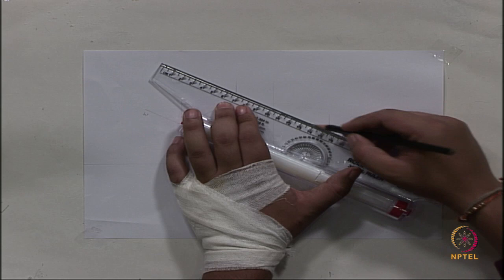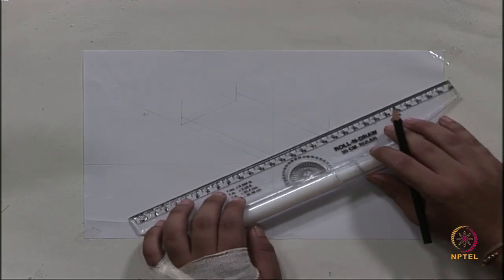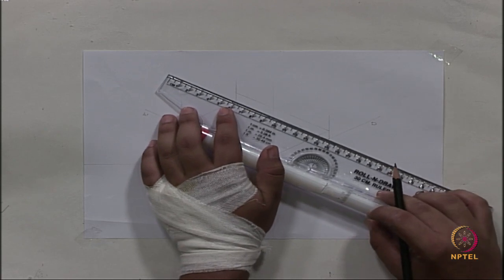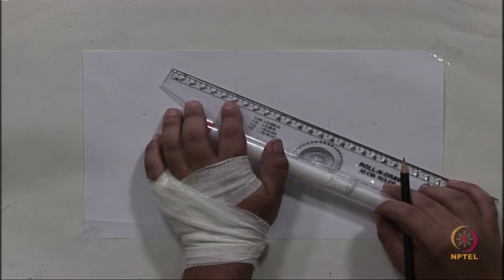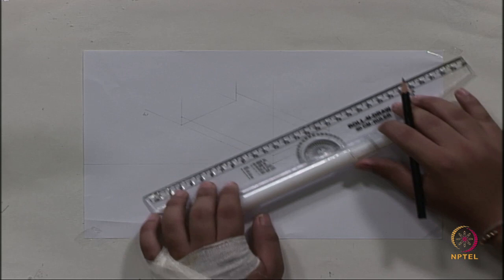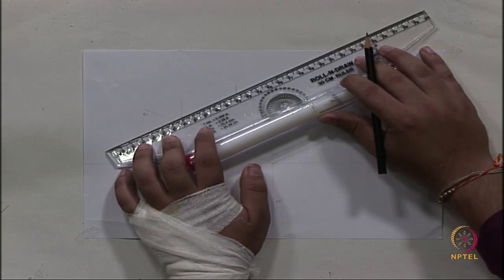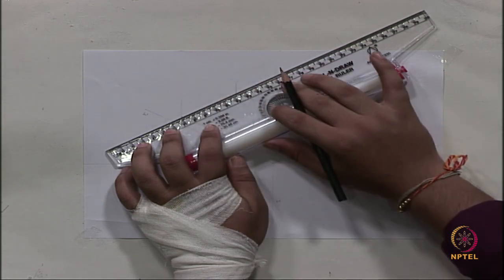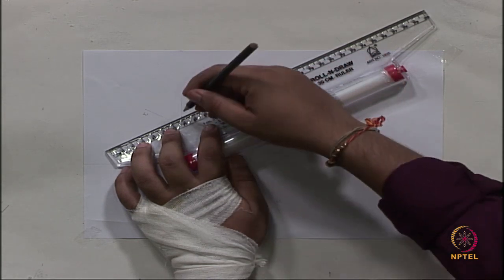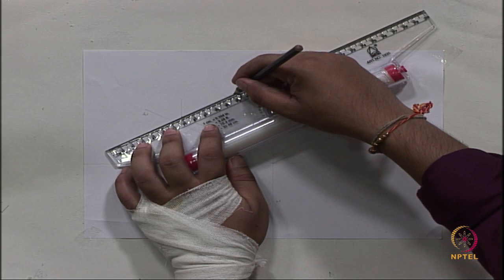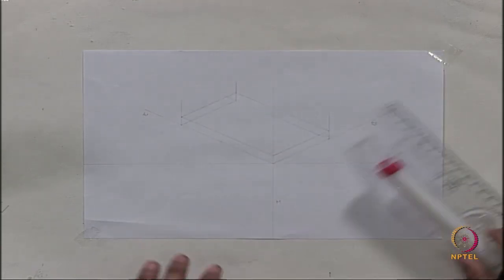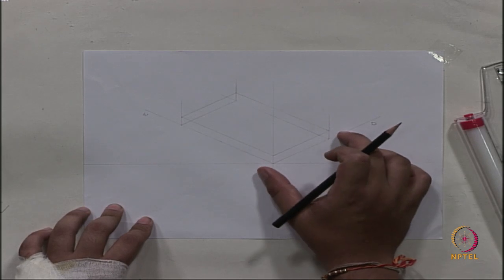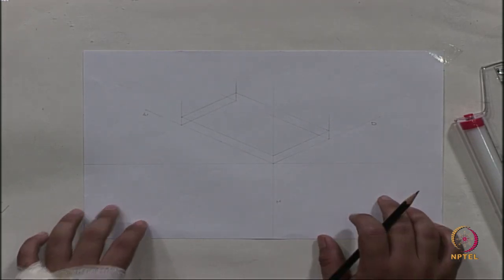Again I am repeating, these all are construction lines, so these all should be thin and light. So, in this way I will get the base or rectangular slab of the object.